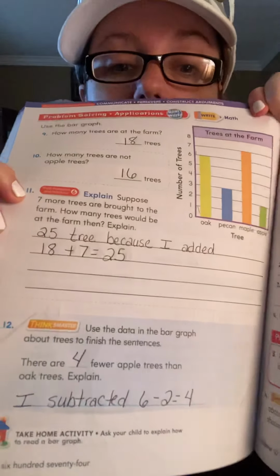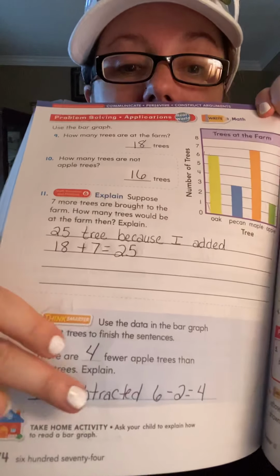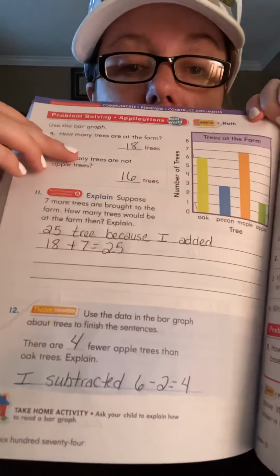Okay? Now, it says to explain. And remember, when you're explaining, you're just telling me what you did to solve that. So, I subtracted 6 minus 2 and got 4. So I told them what I did. So I subtracted 6 minus 2 equals 4.